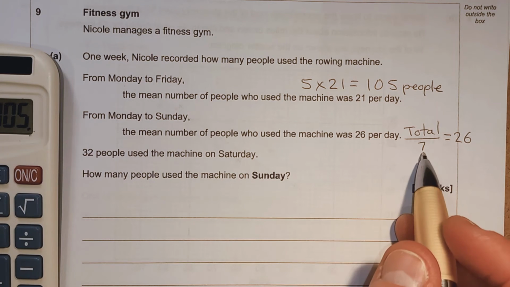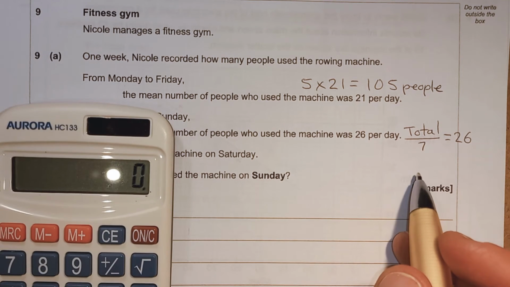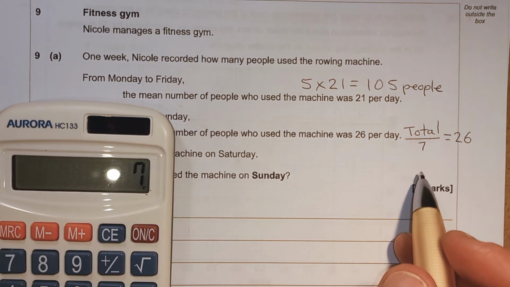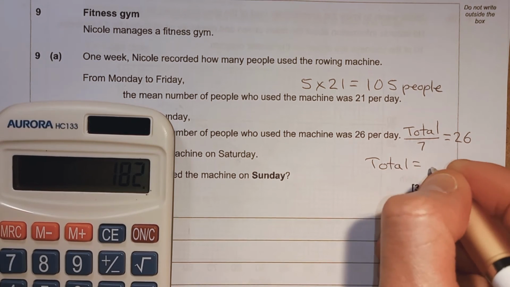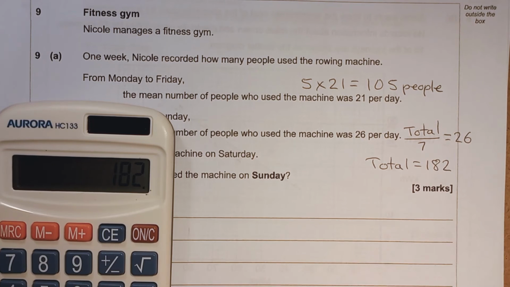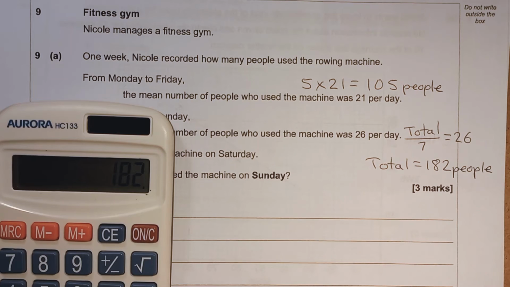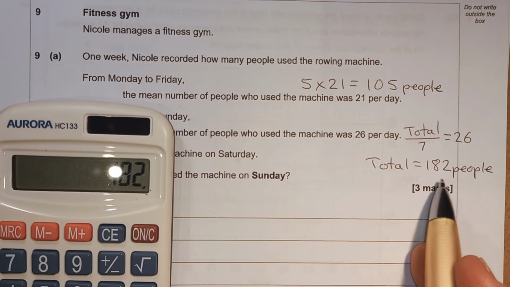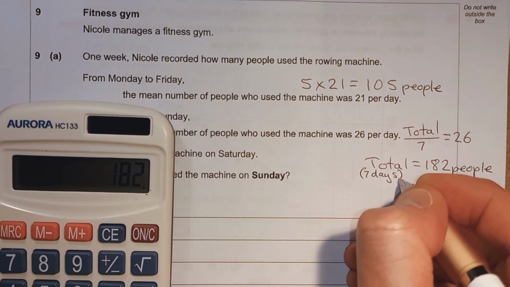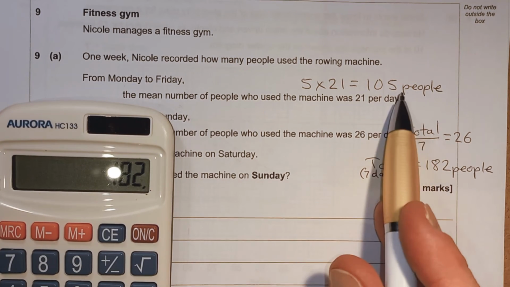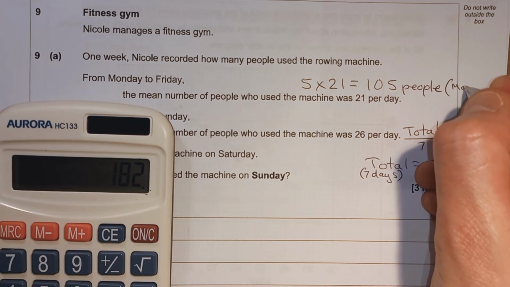Well, if something divided by 7 is 26, the opposite of divide is times, so 26 times 7 means that the total number of people must be 182. So 182 people, and that's for 7 days. And we know how many people use it for 5 days, so Monday to Friday.